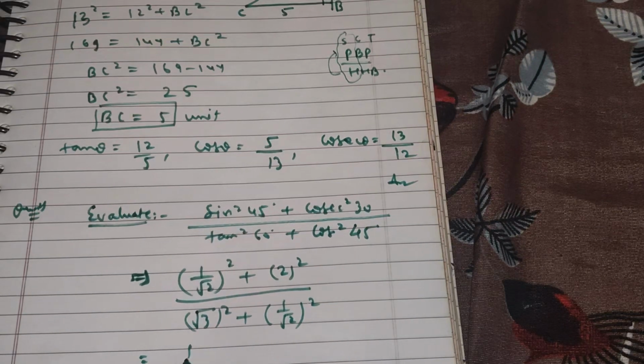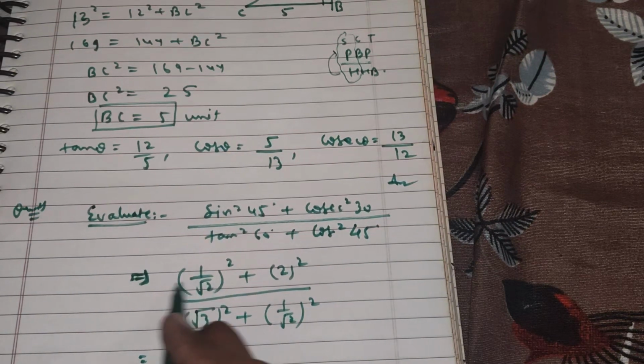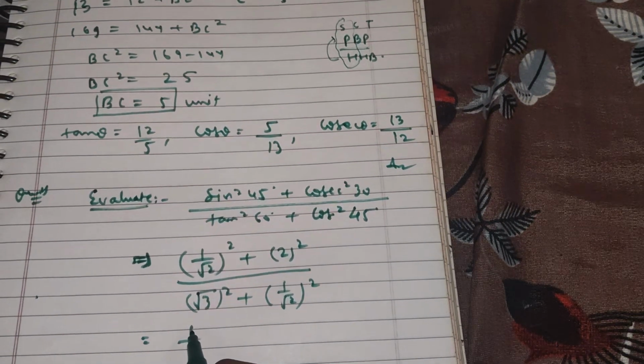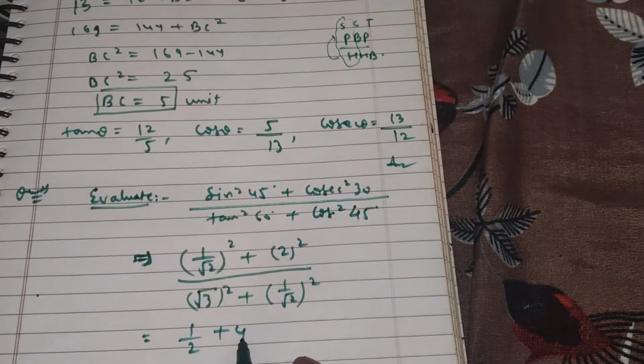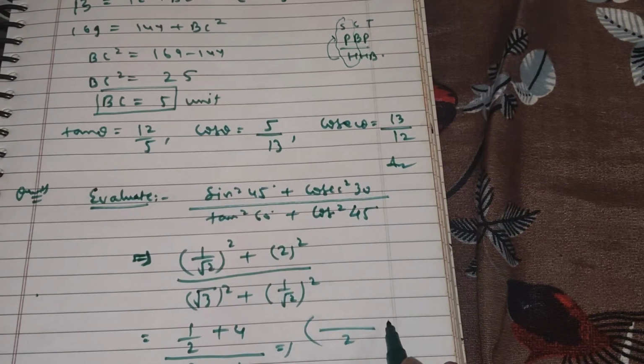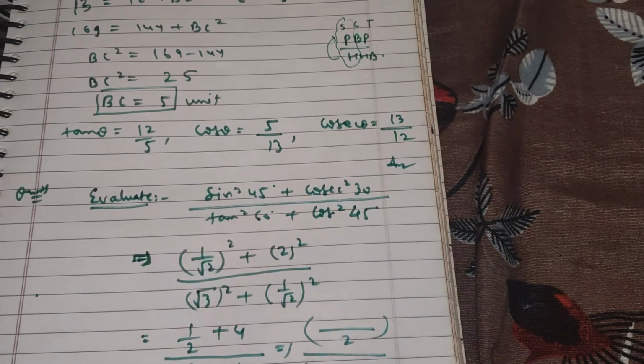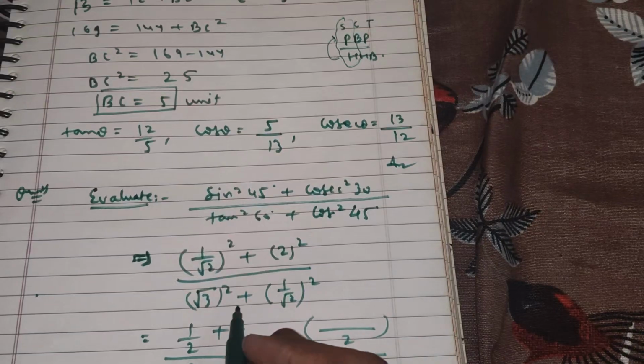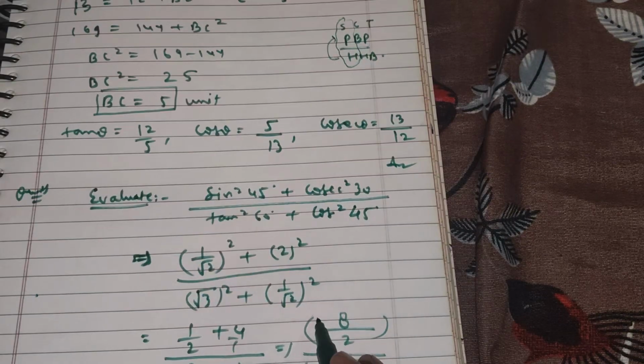So in this way you can easily calculate: root 2 into root 2 is 2, plus 2 square is 4, upon 3 plus 1 upon 2. Then take the LCM in numerator and denominator, so 8 plus 1, and here 6 plus 1.